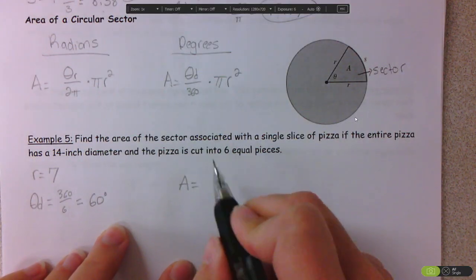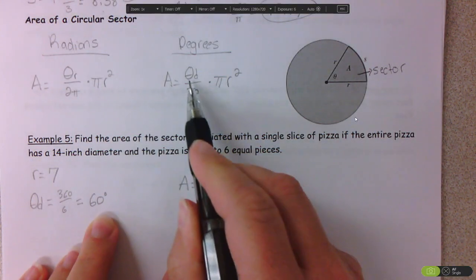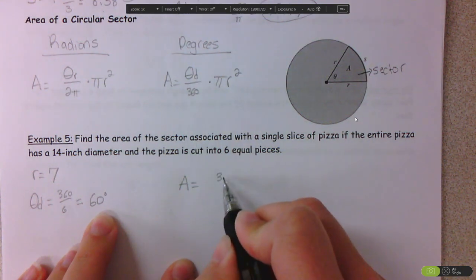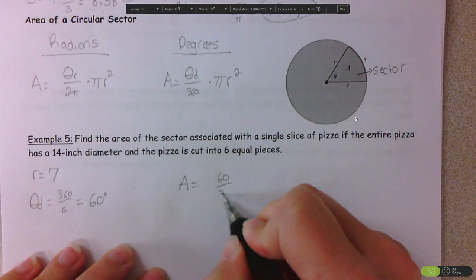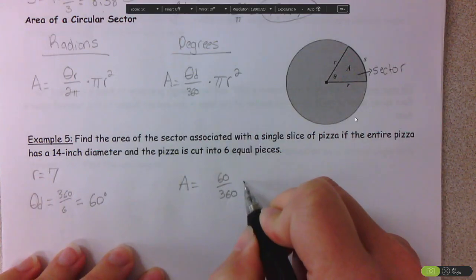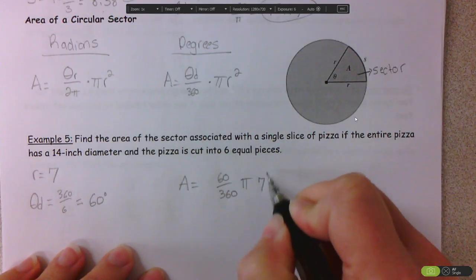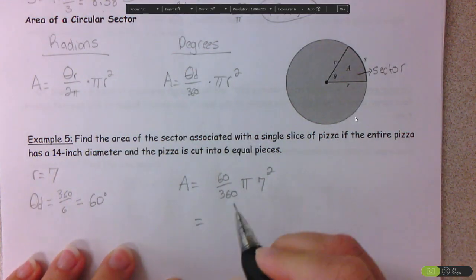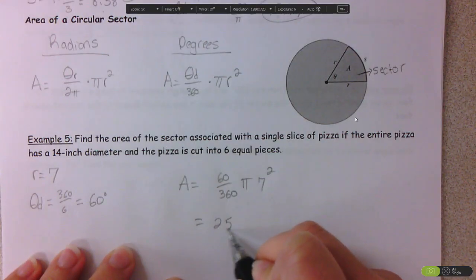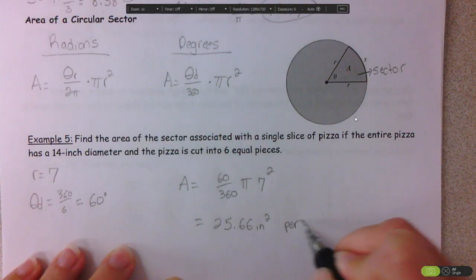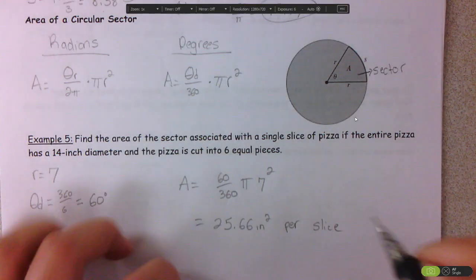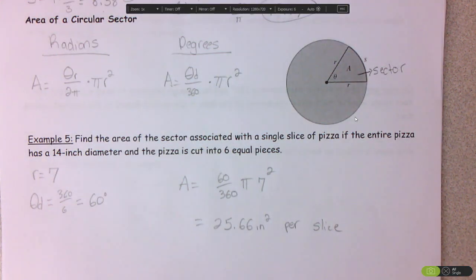So this is in degrees, so I'm going to use the degree formula. So it's 60 over 360 times pi r, which is 7 squared. So we just plug that in and we get 25.66 inches squared per slice. So if you're ever curious about the area of one of your slices of pizza, you can solve it this way.